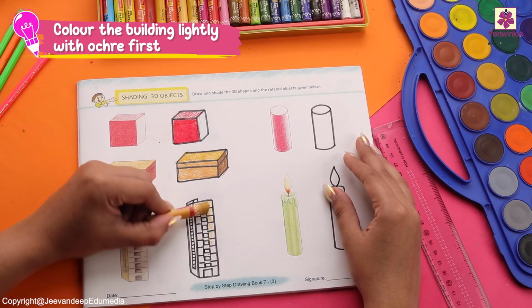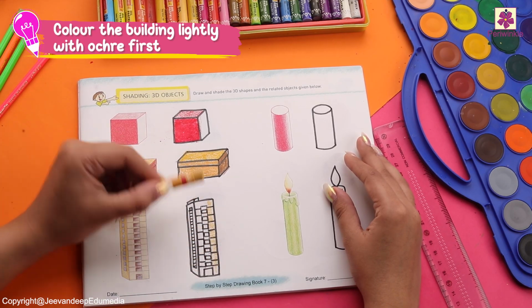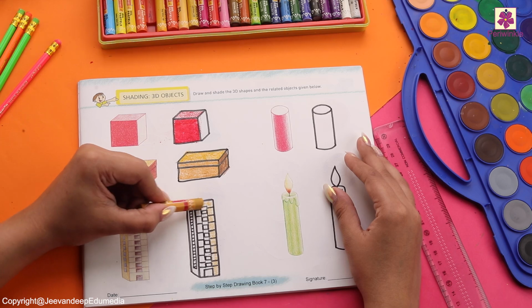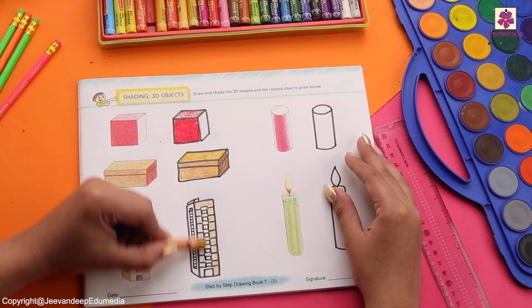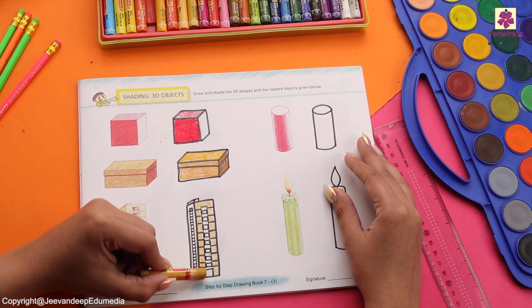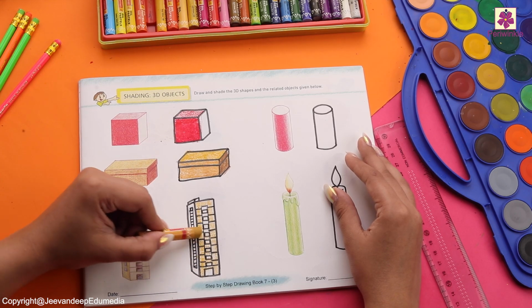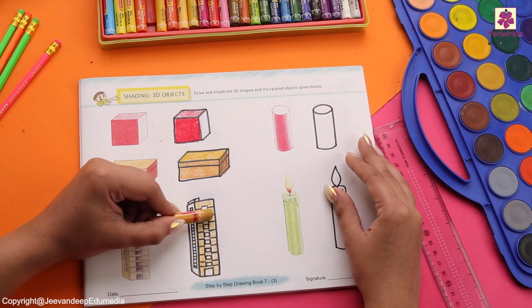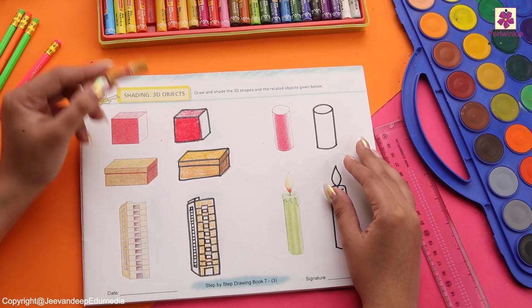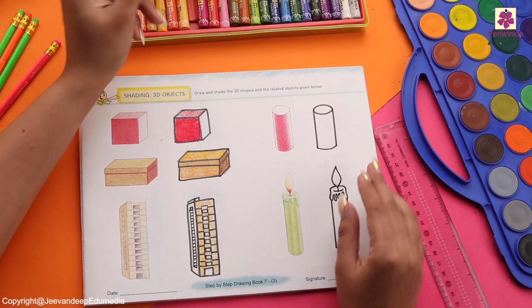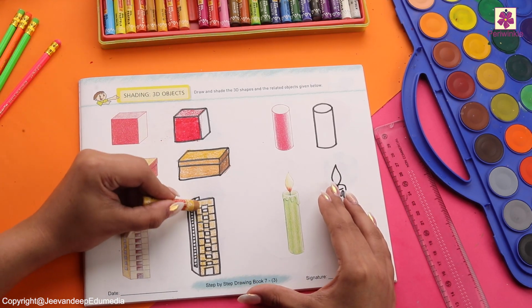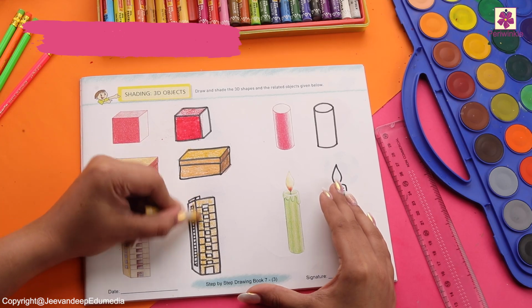The next thing we do is take an ochre color once again and color lightly on the building. And after that, take a dark ochre color and do it at the back. This looks wonderful.